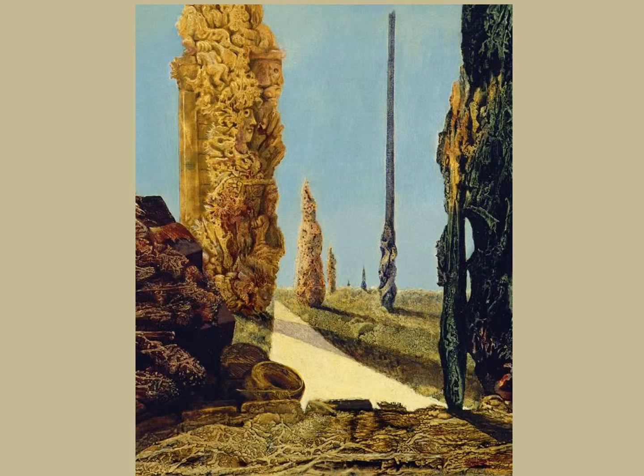The configuration of the picture is based on traditional perspective. A linear road forms the spatial recession, surrounded by some trees, all of them looking like cypress.